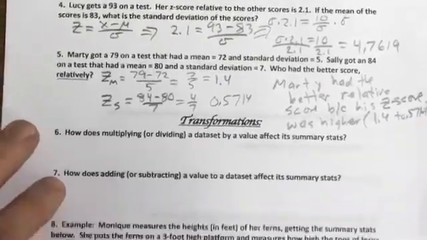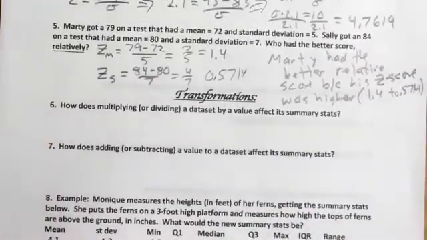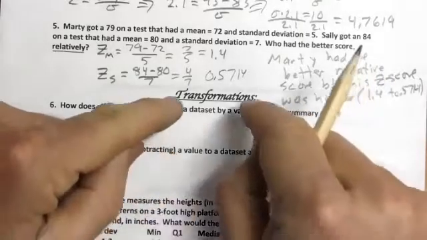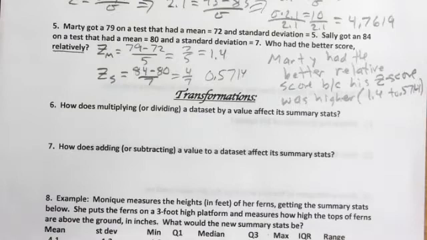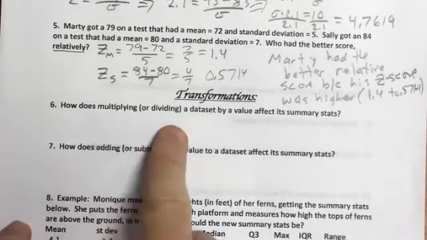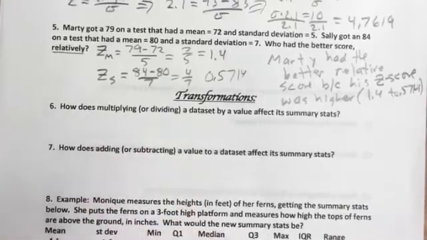Now, transformations. What can happen to a data set is that sometimes we can change units, like from seconds to minutes, or from yards to feet, or whatever. So transformations are involved there. Or sometimes a distribution or list of numbers can get multiplied or divided by something, or maybe something will be added or subtracted.